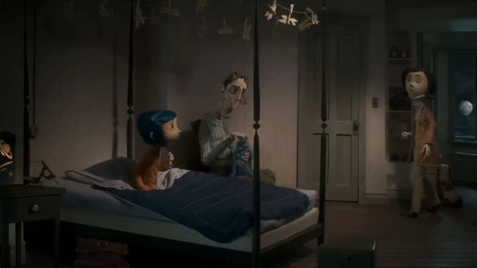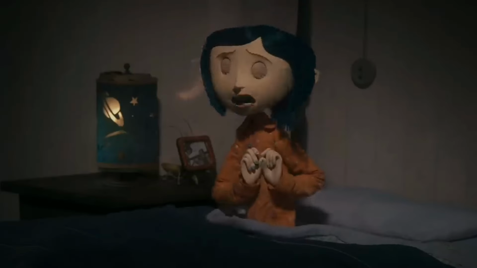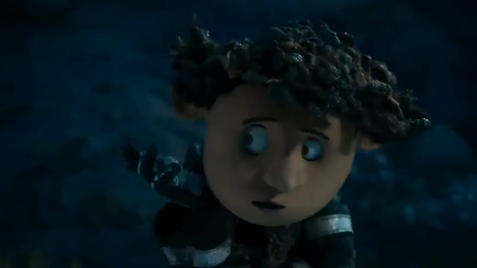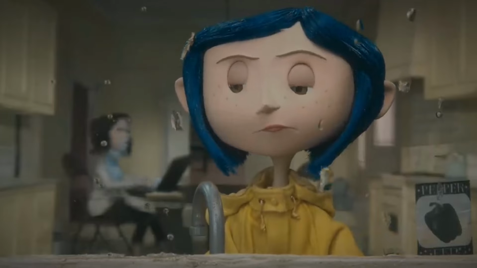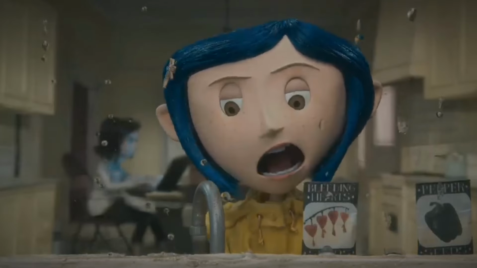You might be wondering why the Beldam sewed buttons into their eyes. Well, as the saying goes, the eyes are the windows to the soul. Coraline was terrified but couldn't do anything at the time, so she made herself as comfortable as possible in the small room and fell asleep.